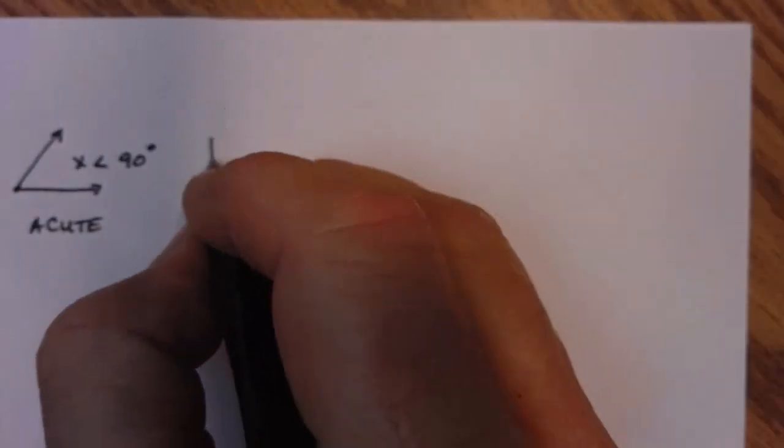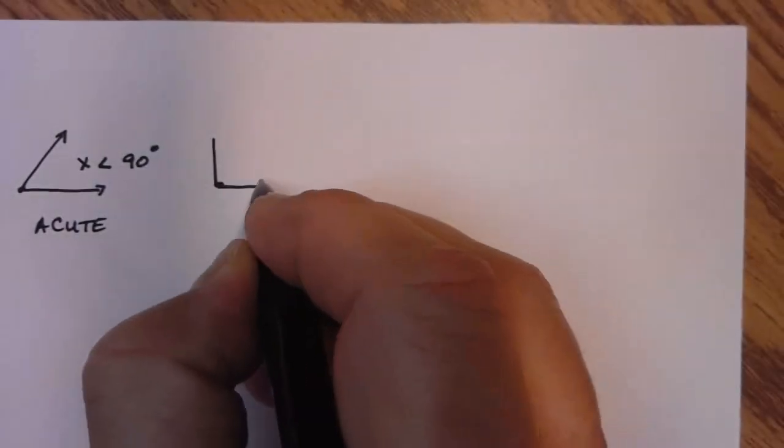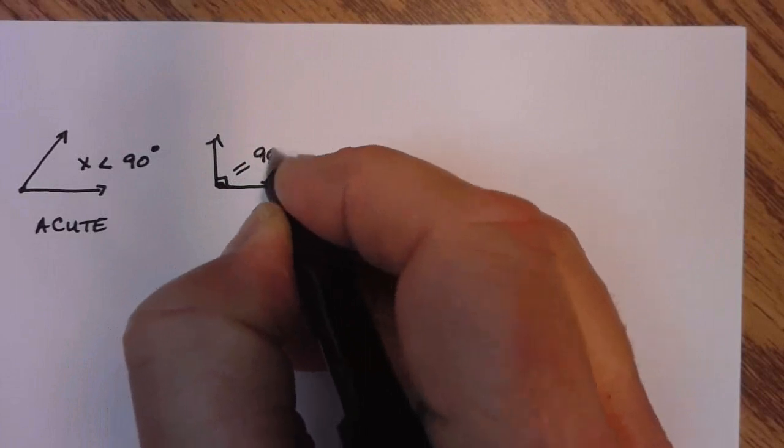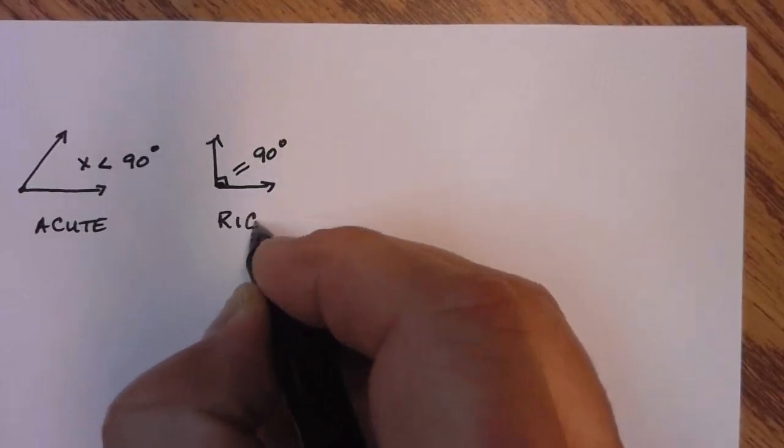If you have one ray that intersects a second ray and it forms a 90-degree angle, that's called a right angle.